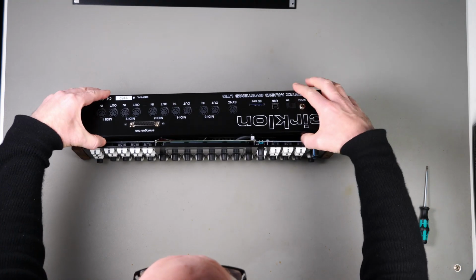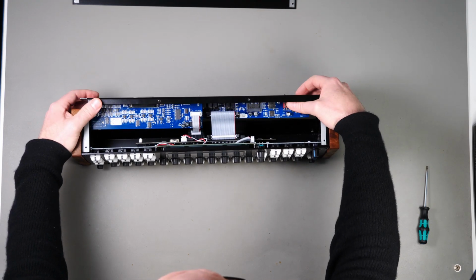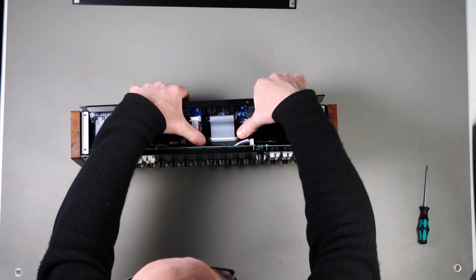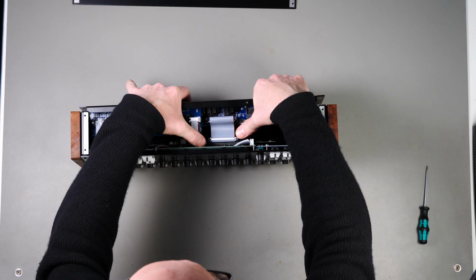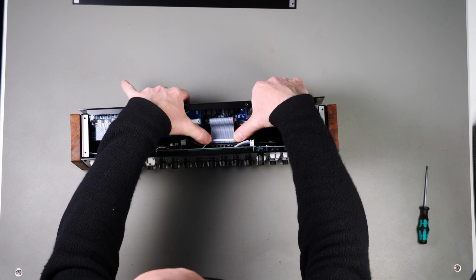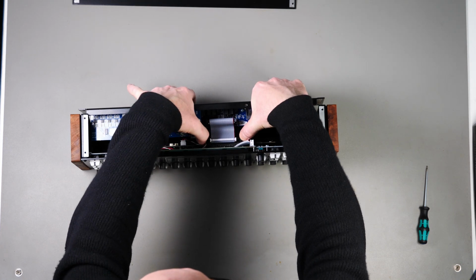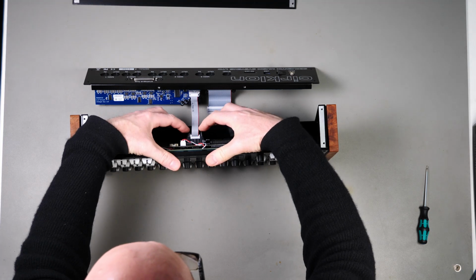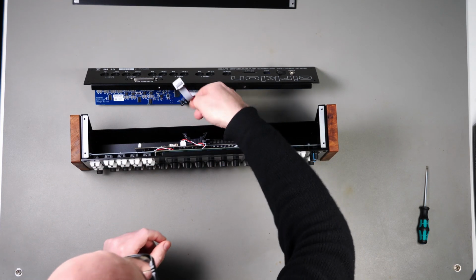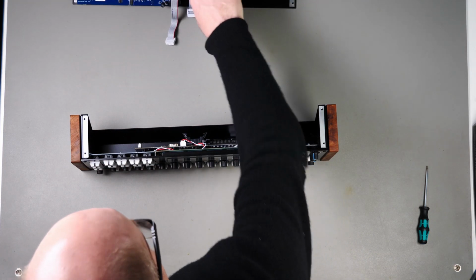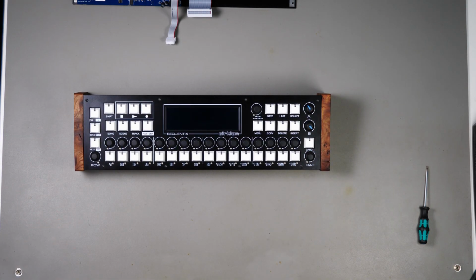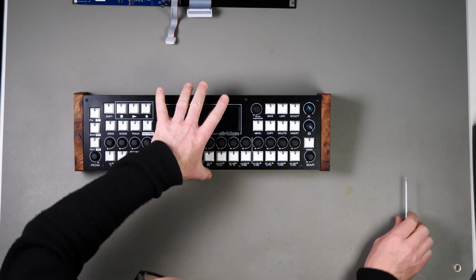So once we've unscrewed the rear panel, it comes out the way quite easily. We can disconnect the ribbon cables using the 2 latching pins on either side. You just ease them apart with your thumbs, it should lift the cable out for you. And then the same again for the CVIO cable if you have the CVIO board fitted. Okay, so now we're ready to remove the front panel.